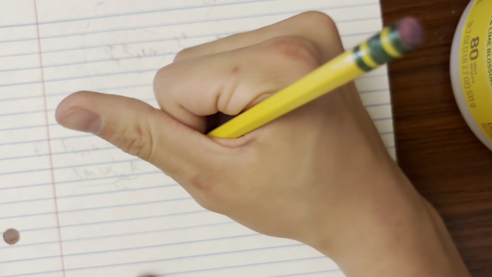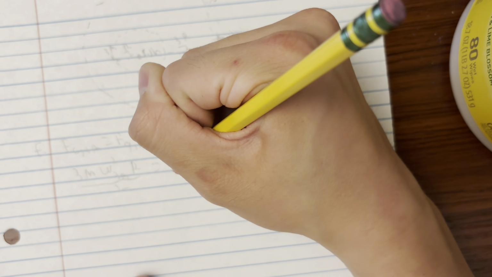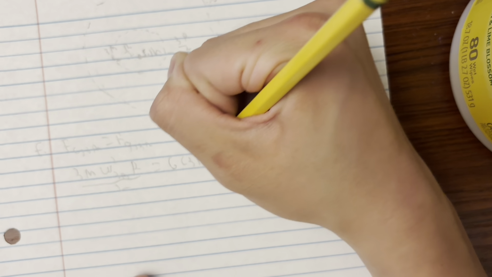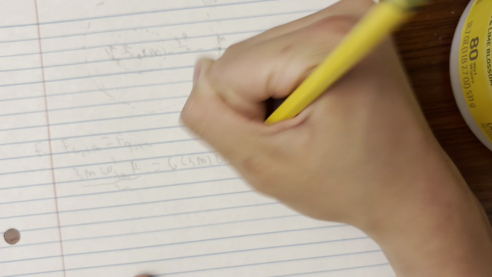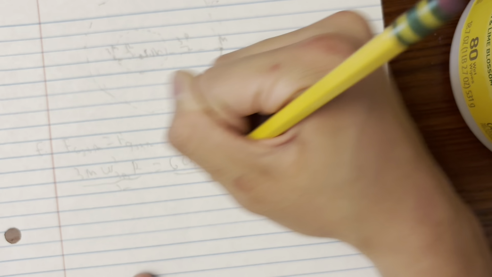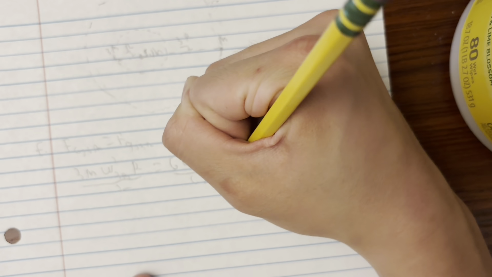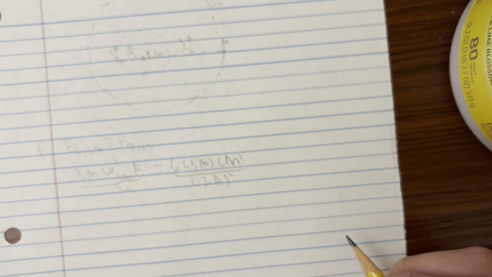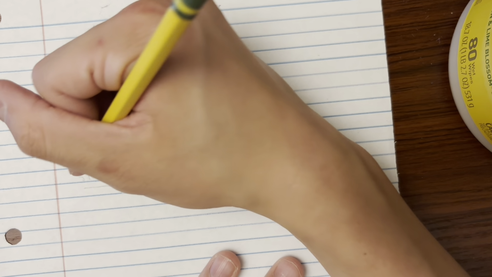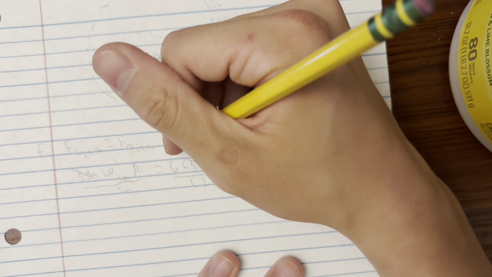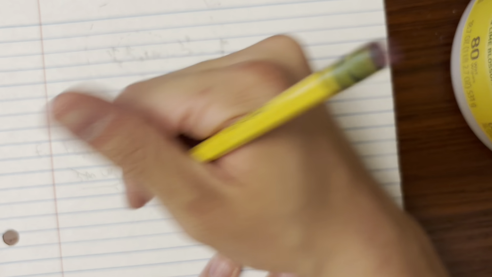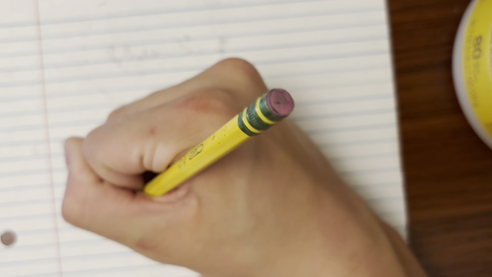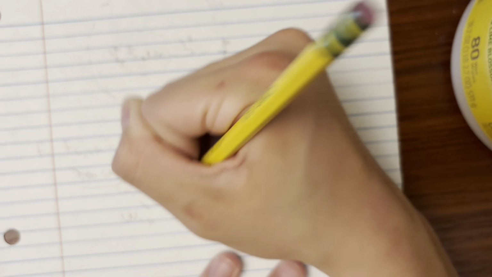And that's going to be equal to G times 3m times m all over 2r squared. So now we can start isolating for this, we start crossing out. So this 3m cancels this 3m, and now we can start moving it over. So omega 3m squared is equal to this.